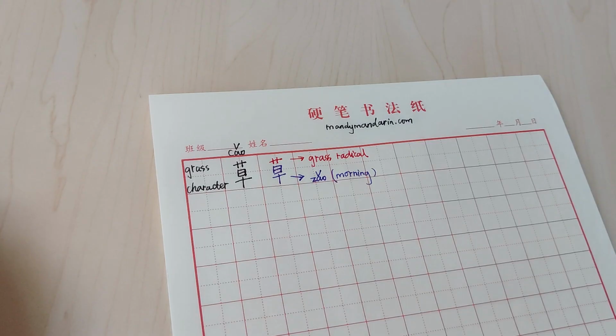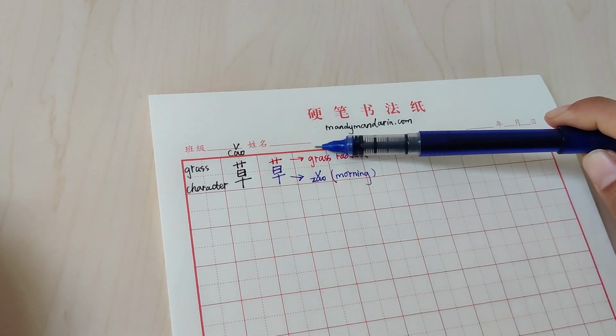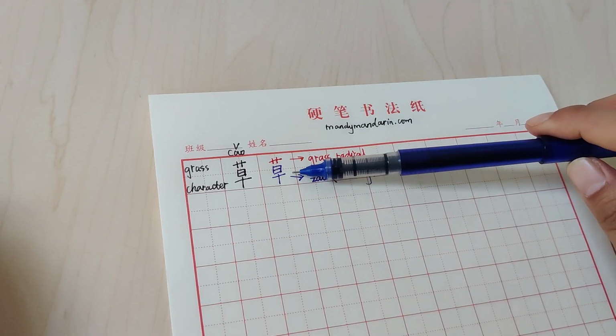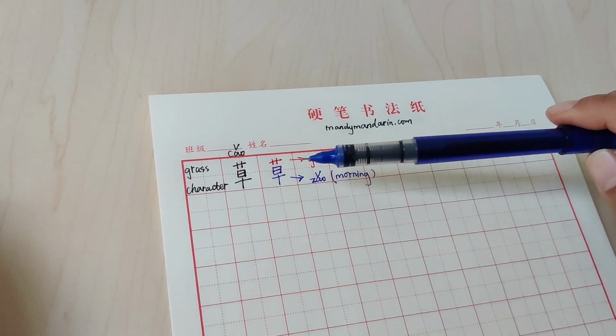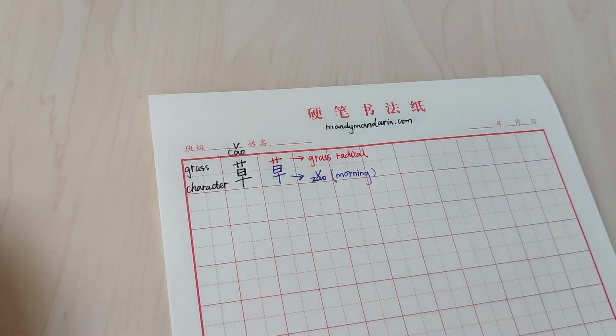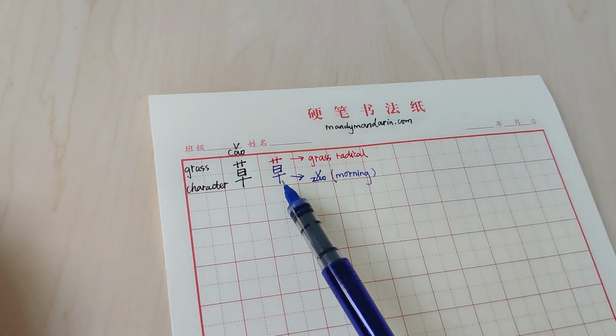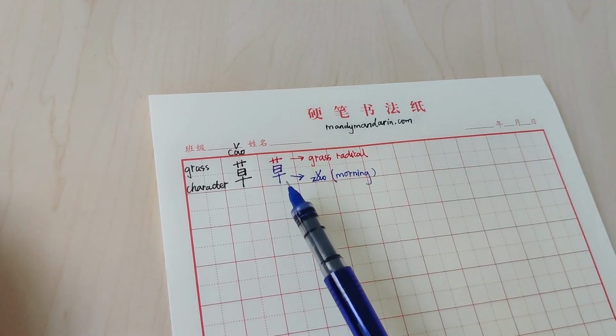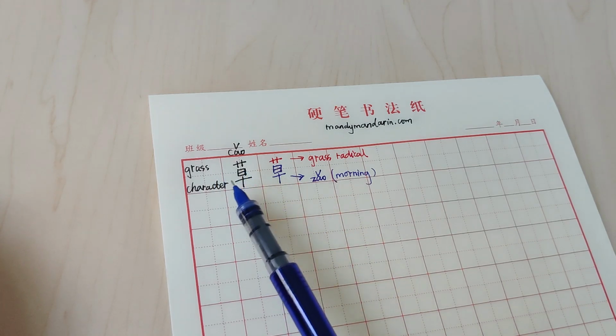Just to help you to remember the hanzi 草, there's the grass radical on top and morning at the bottom. Just picture this. You wake up in the morning, there's beautiful sunlight, so you open your door, and outside of your door, there's beautiful green grass. Yeah, so morning, grass, connection, help you to memorize the word.